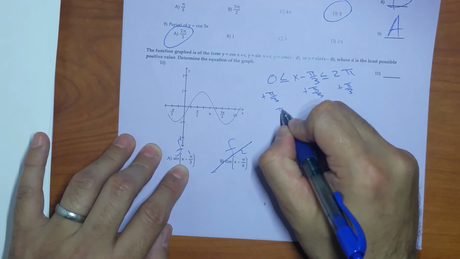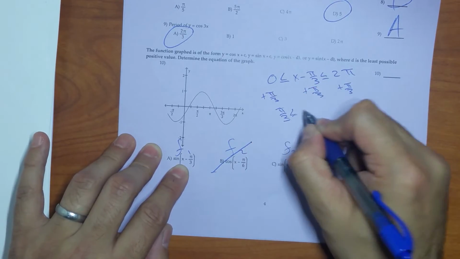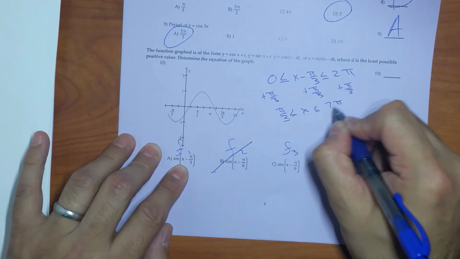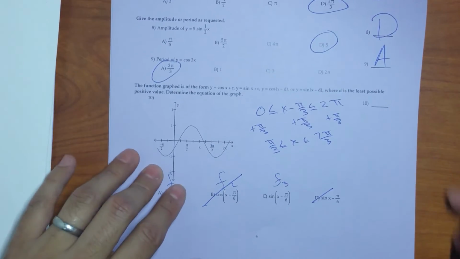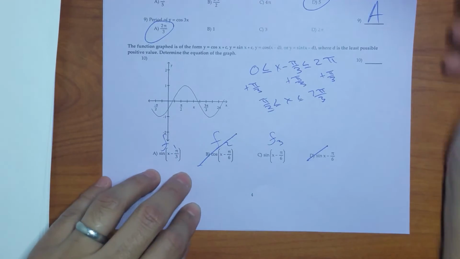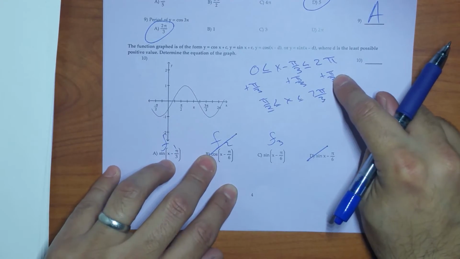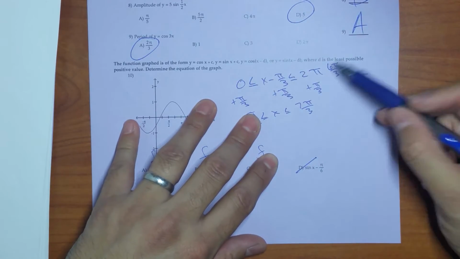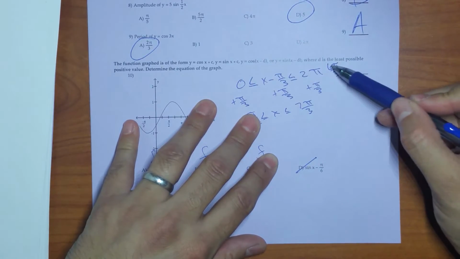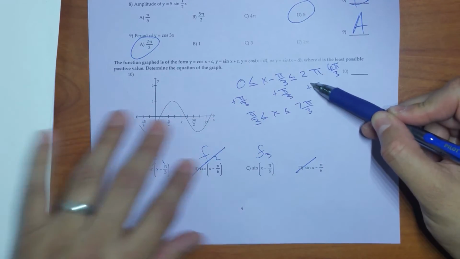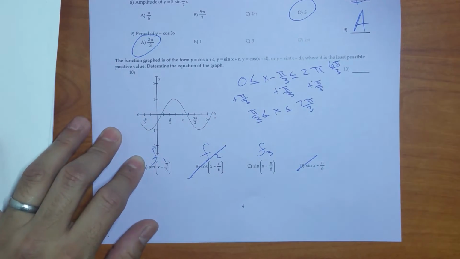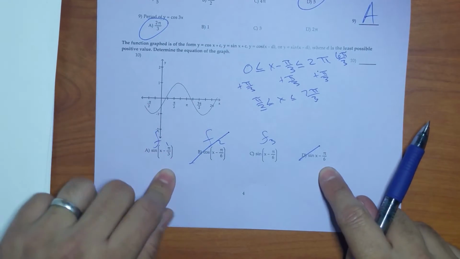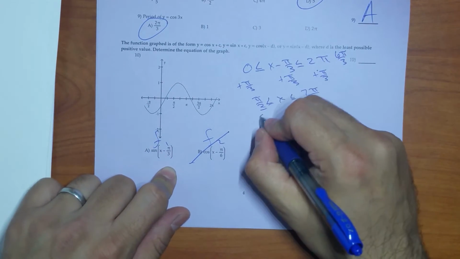So it's going to be pi over 3 less than or equal to x less than or equal to 7 pi over 3. Did I lose you here? Isn't this going to be 6 pi over 3? 6 divided by 3 is 2, right? Oh, yeah. Okay, so I had common denominator there for that. All right, so the start is supposed to be pi over 3.